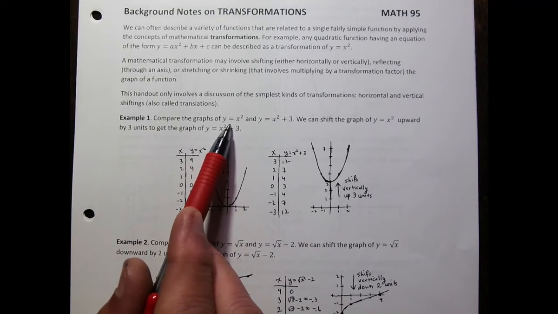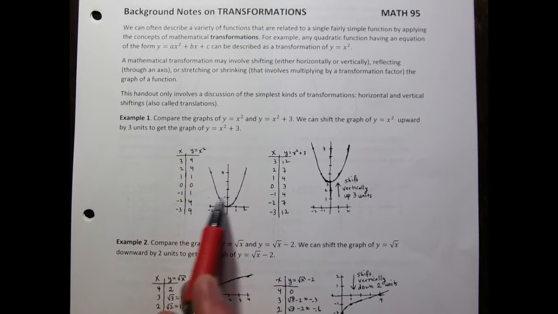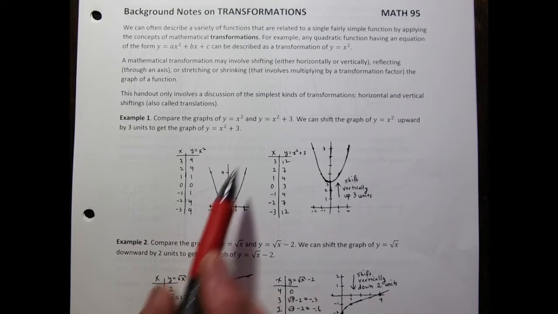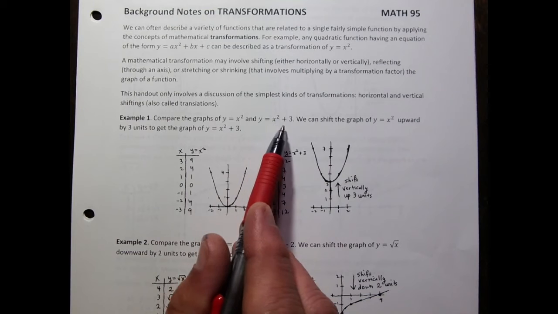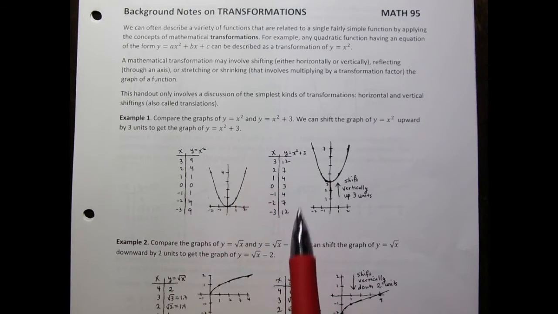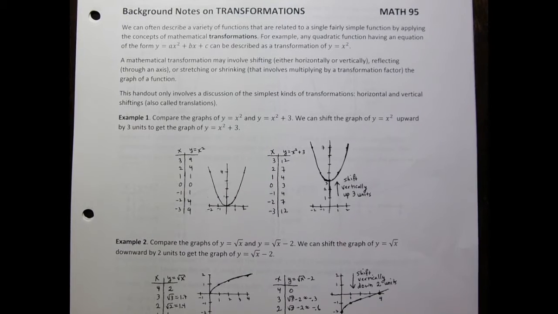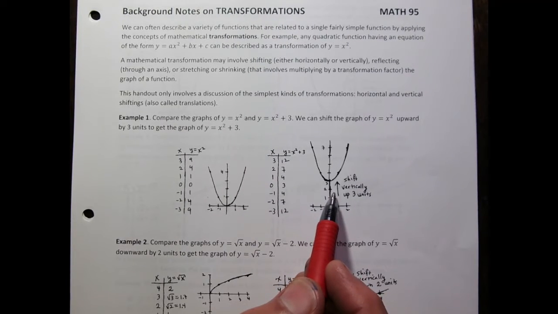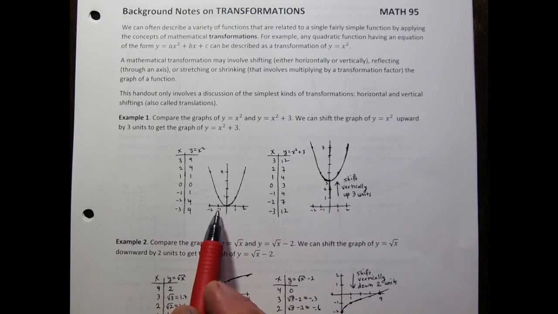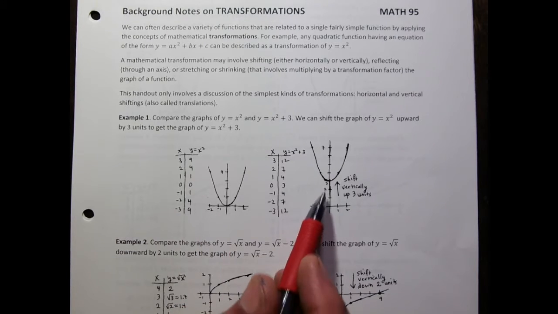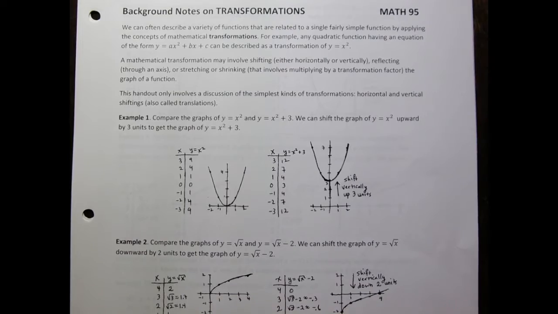We all know the graph of y equals x squared. Here it is, right here pictured. And if you compare the graph of y equals x squared plus 3, which is another parabola, another quadratic function graph, the graph of y equals x squared plus 3 looks just like the graph of y equals x squared shifted vertically upward 3 units.